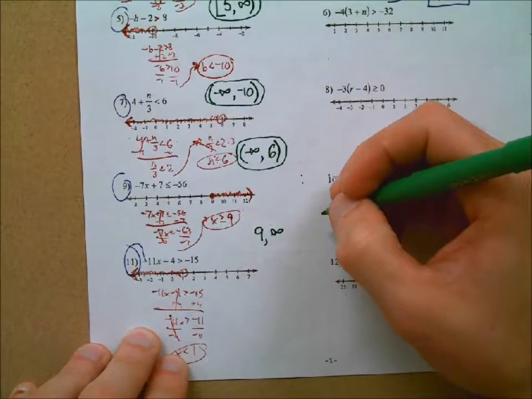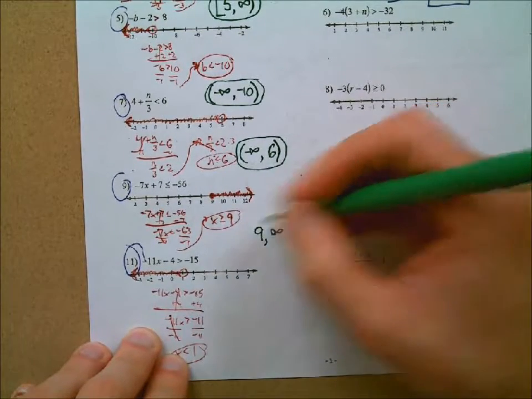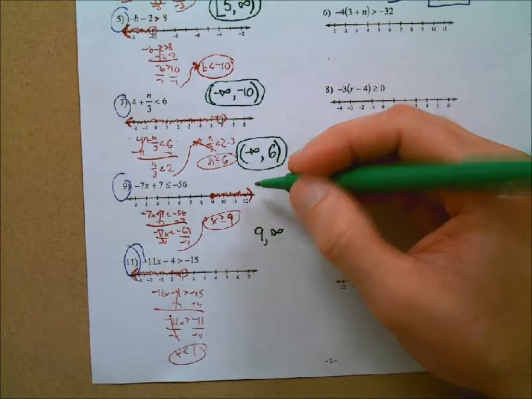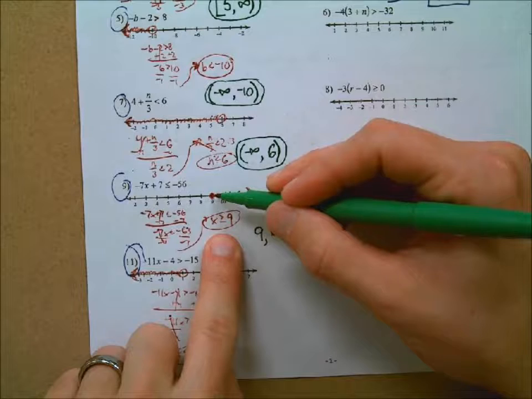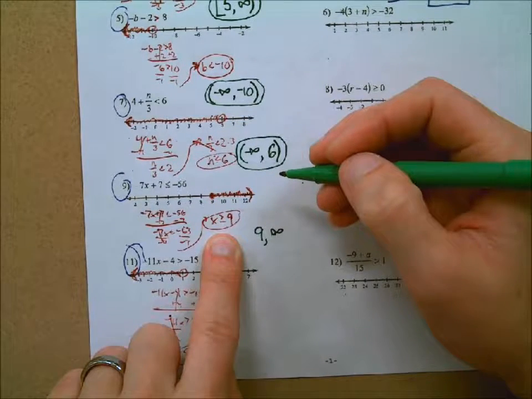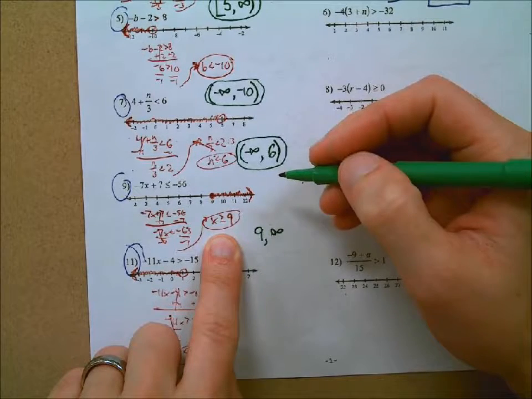Okay. Do we include the 9 or not? Don't answer that, Matt. I'm going to go to somebody else. But thank you, Matt. Let's go to Dylan. Dylan, is the 9 included in our solutions according to the information here? Yes. How can you tell? What gives it away here besides Carson told me so?